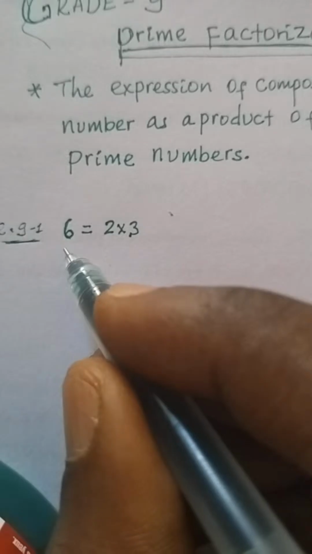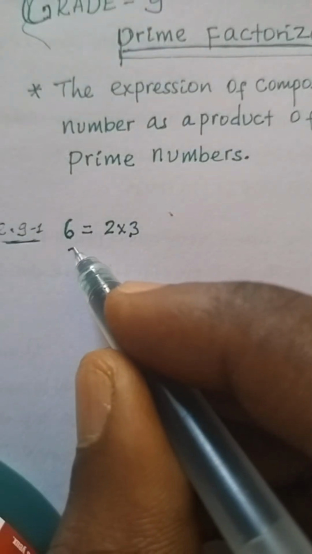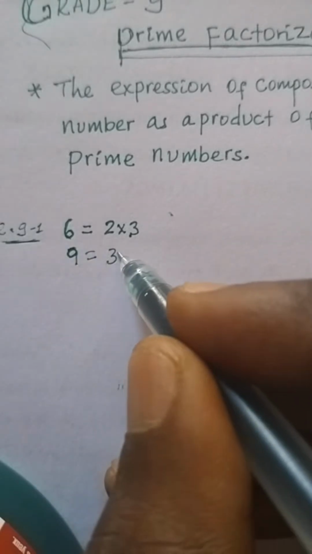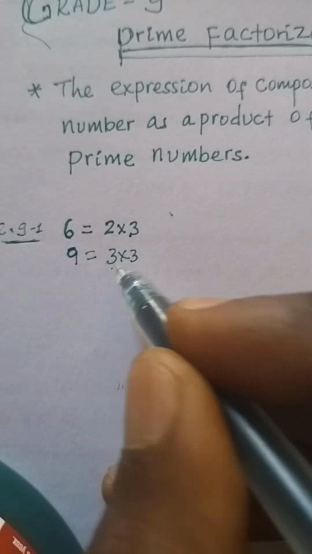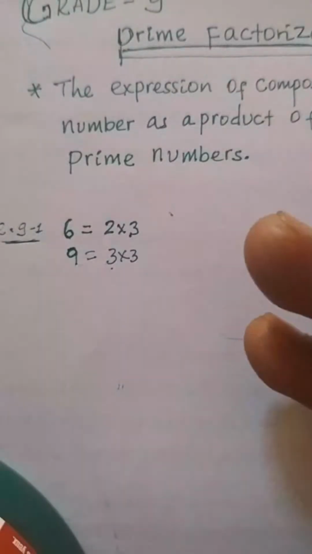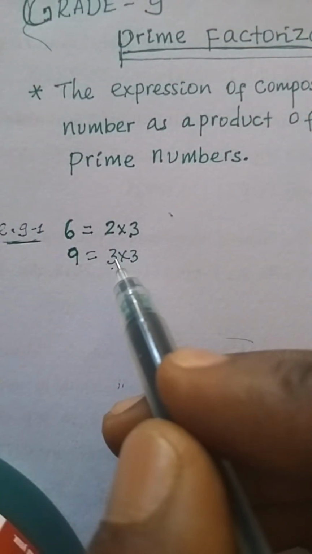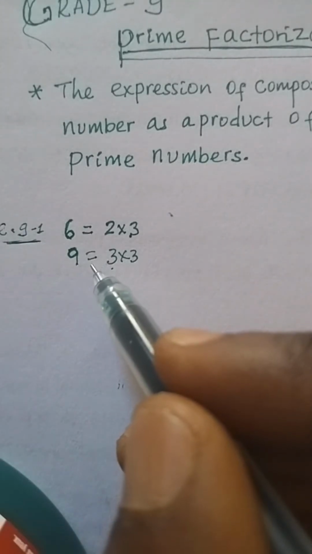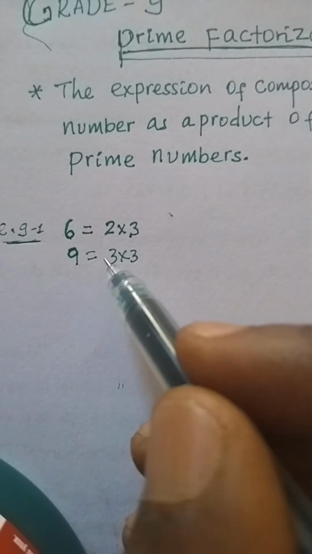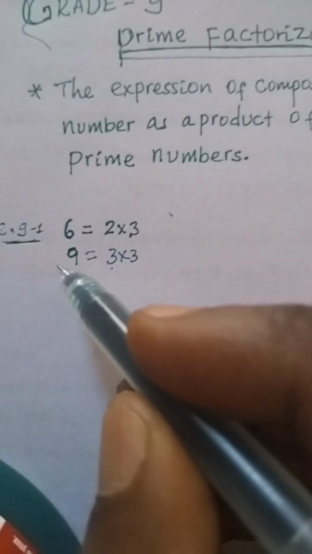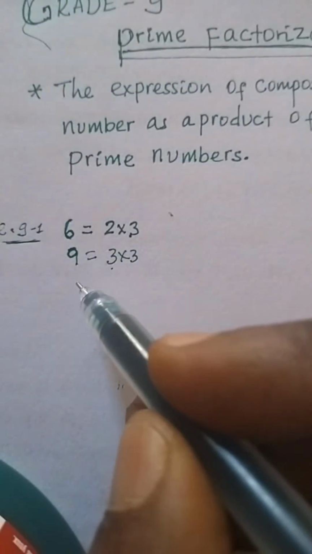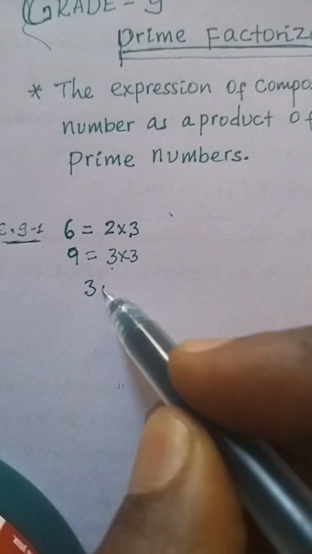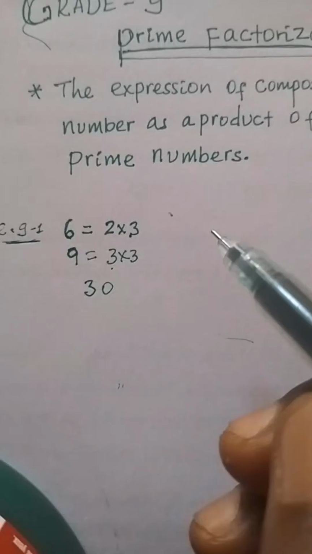Another, let's take 9. 9 we can express as 3 times 3. Yes, both are prime numbers. So we express it as a prime factorization. This is called prime factorization. Let's take another bigger number. Let's take 30.